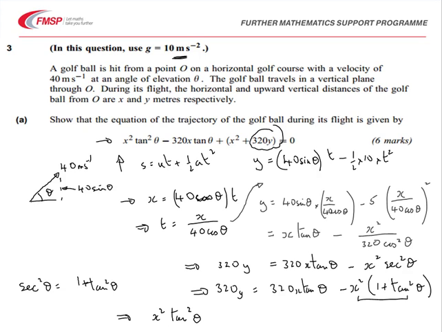We've then got minus the 320x tan theta, and then finally plus x squared and 320y, and that's equal to 0. So there we are, we've got our final expression that's needed.